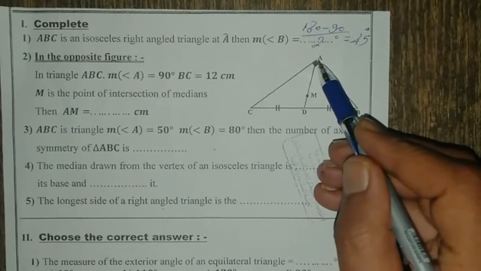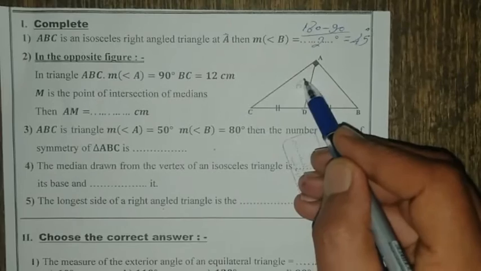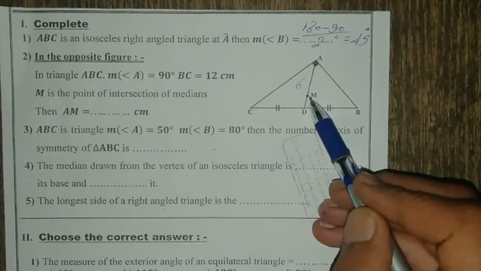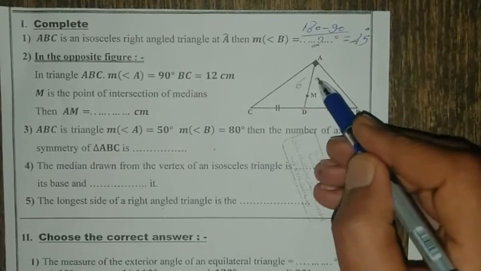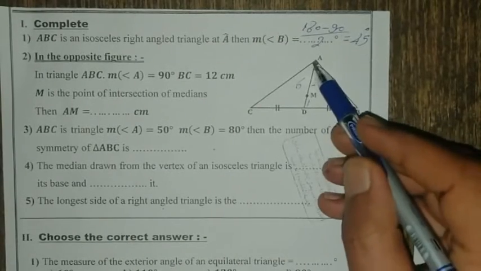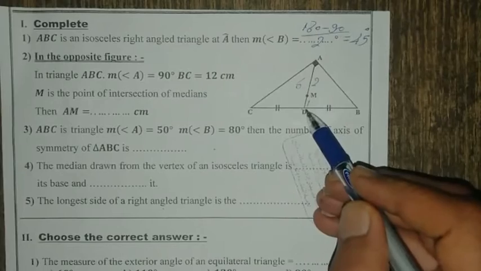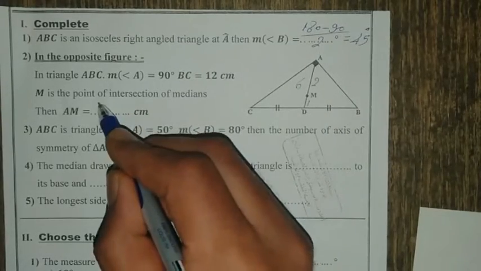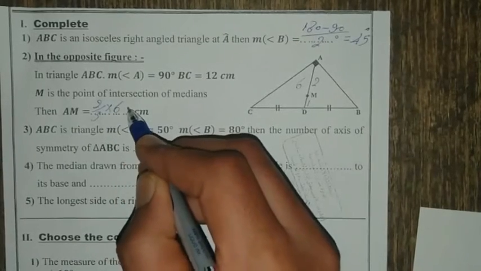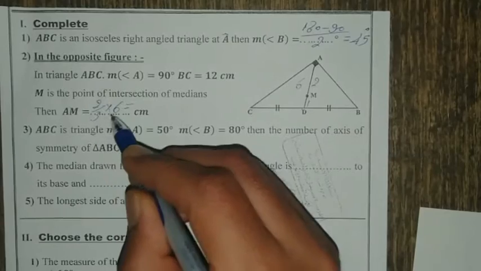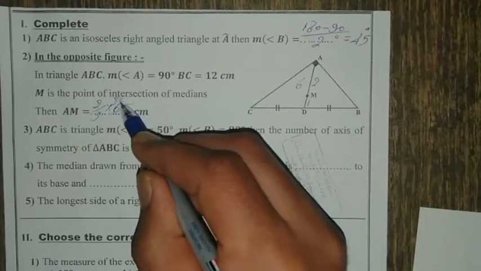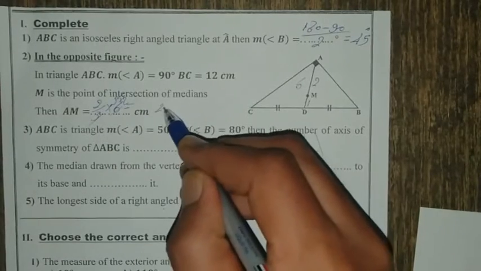So the length of AD equals 6 centimeters. And the ratio between AM to MD is 2 to 1. So AM equals 2 over 3 times AD, equals 2 over 3 times 6, equals 4 centimeters.